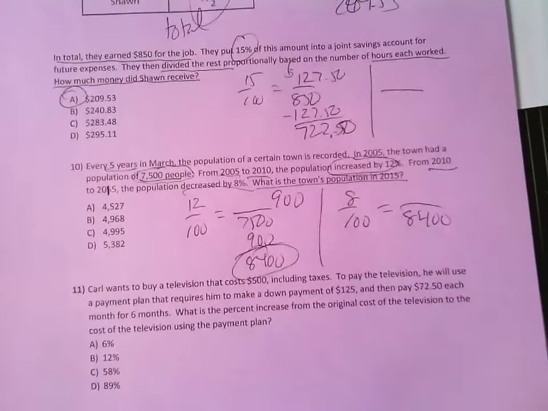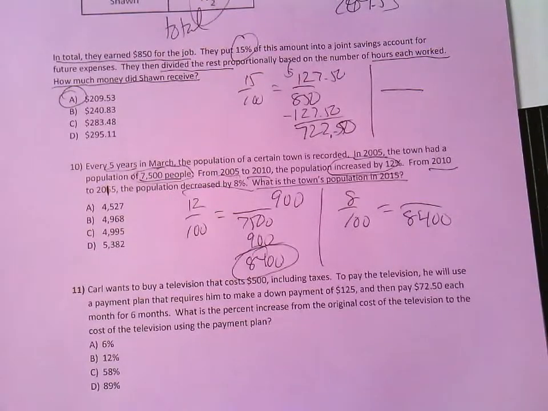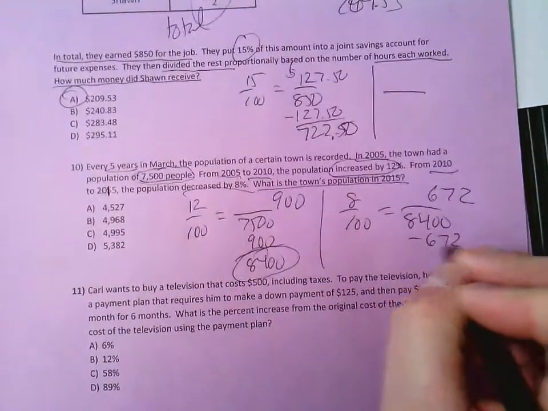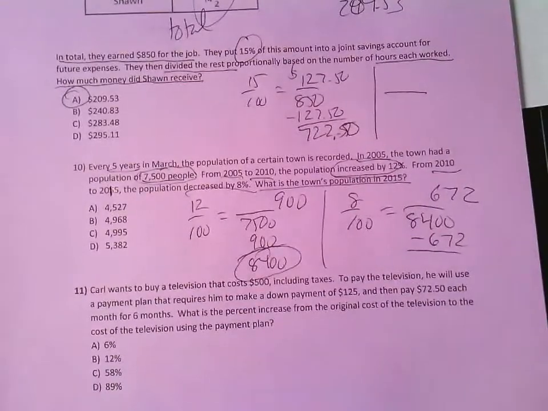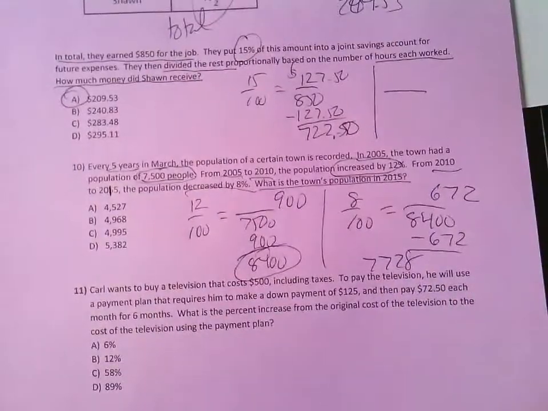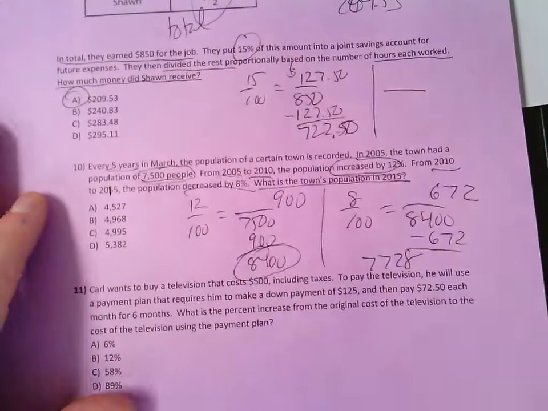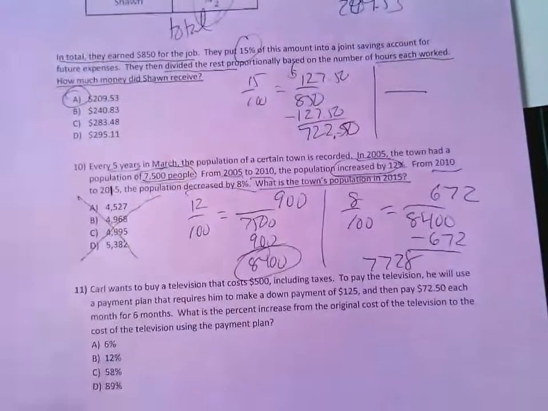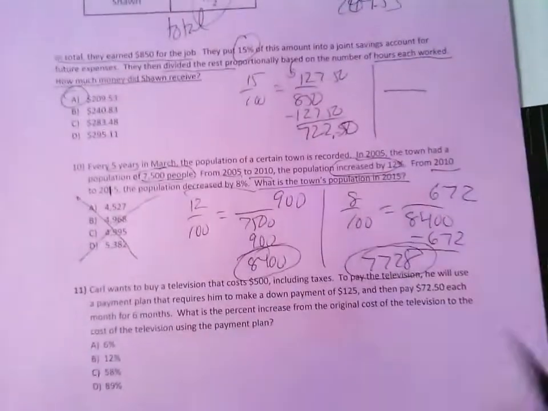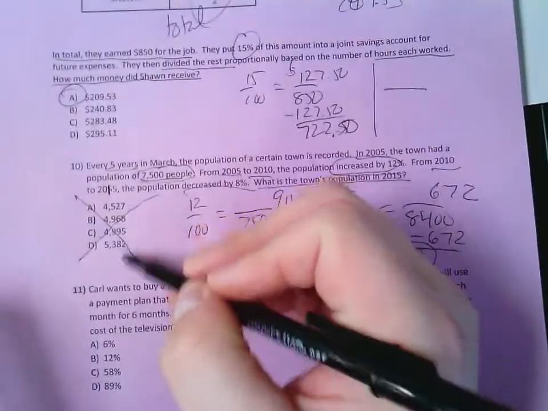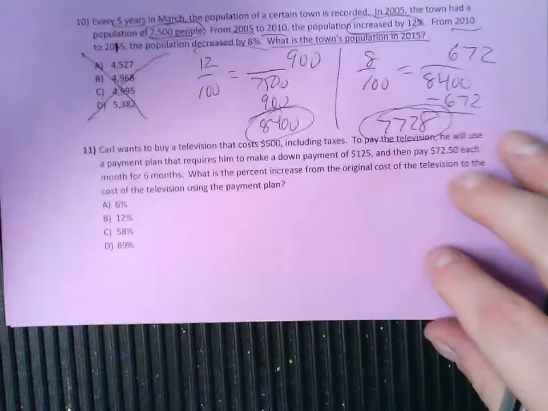Which would be 672. Take that off, and we get 7,728. Hopefully it's one of our choices. So I kind of really messed this problem up, because we did a problem like this. I changed the numbers, but then I never changed the answer. So just disregard the multiple choice answers there. This is the answer. I never changed the problems over here. All right, number 11. Moving on.